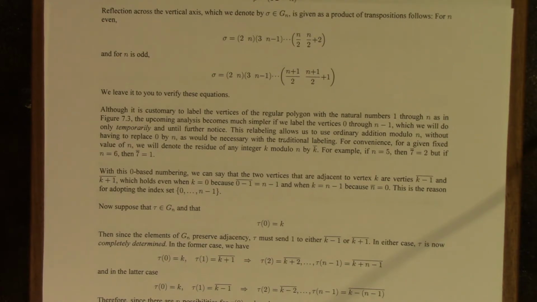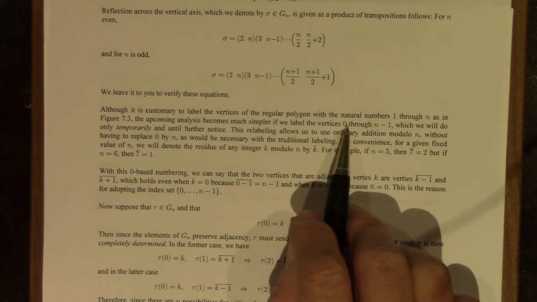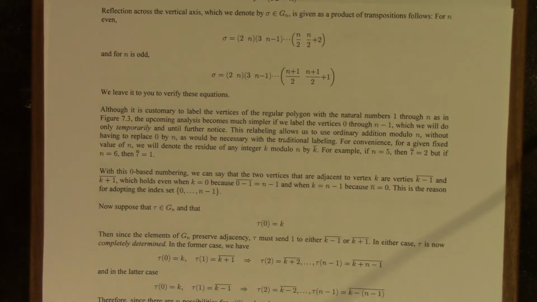Now, it's customary, as I guess I've already said, to label the vertices of a regular polygon with the natural numbers 1 through n. But what we're about to do would actually be simpler if instead we labeled the vertices 0 through n minus 1, because we're going to use modular arithmetic, mod n. And so it's easier to control things. You don't have to keep saying, well, replace 0 by n. So let's at least temporarily assume that we're going to label using 0 through n minus 1. Later on, we'll go back to what's more customary.